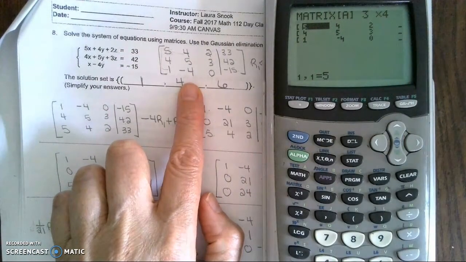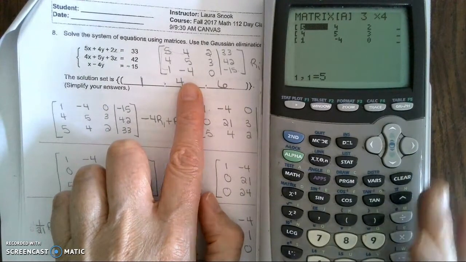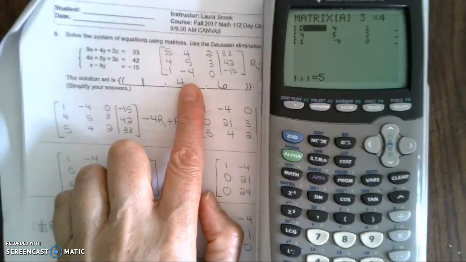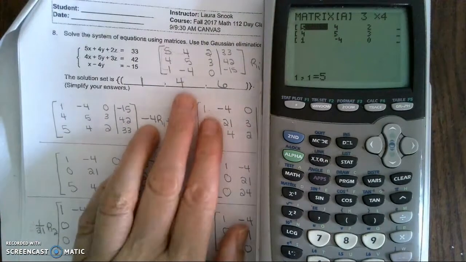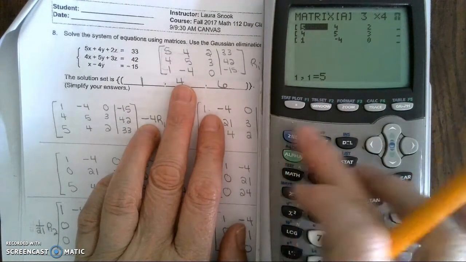So what I'm going to do is get out of this menu first, and there's a key that will actually reduce this and give me the answers. It will put it in reduced row echelon form, and that will actually give me the answer instead of going through this whole process. So to get out of this menu, I have to hit second quit.